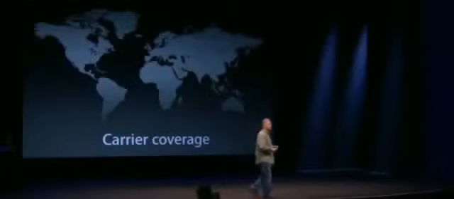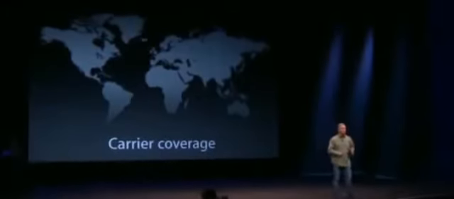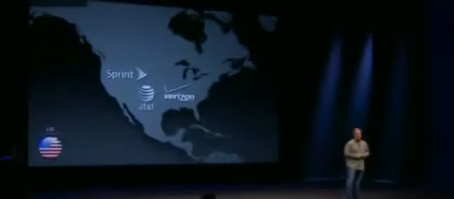Now, you probably know LTE is probably the most complicated networking technology ever brought to this earth. And there are different bands and frequencies around the world. So an important question is, who are we working with to roll out LTE on iPhone 5? Well, in the US, we have great partners we're working with, AT&T, Verizon, and Sprint, to support LTE on iPhone 5.